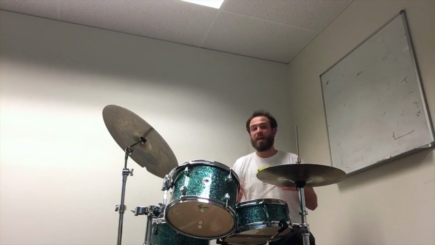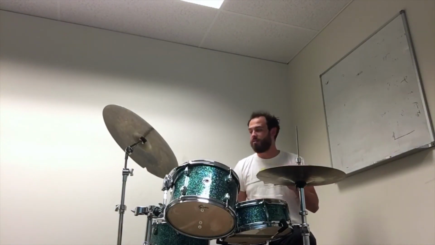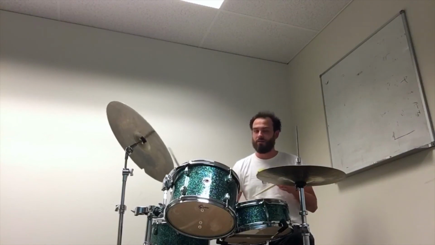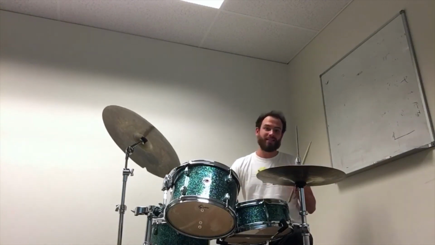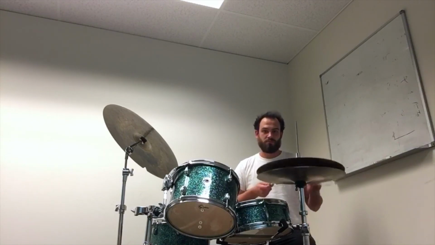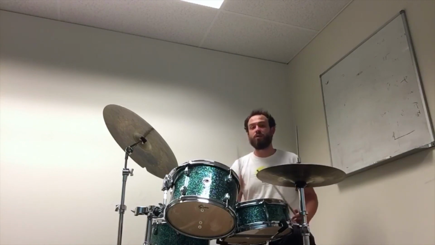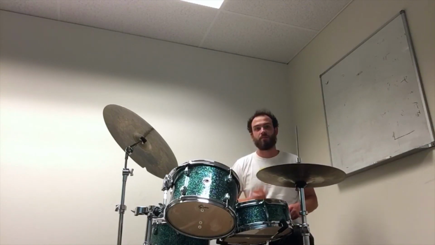When we play the drums, we have cymbals with the drum kit. Now this cymbal here is called the ride cymbal, and these 2 cymbals are called hi-hats, and you can play them with your stick or with your foot.